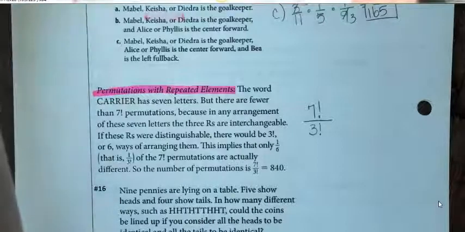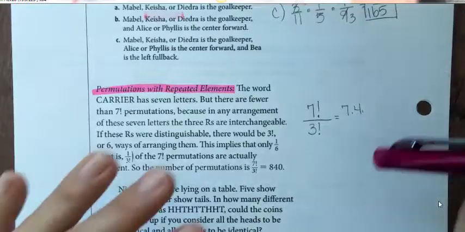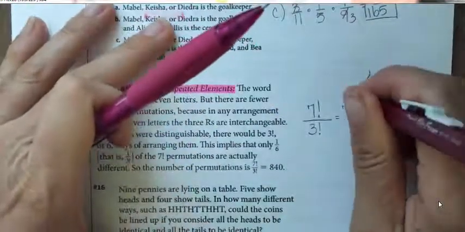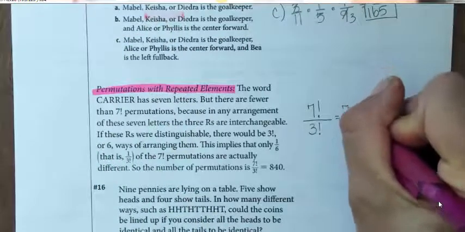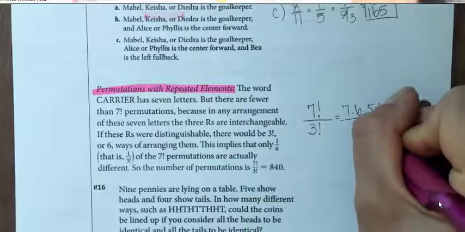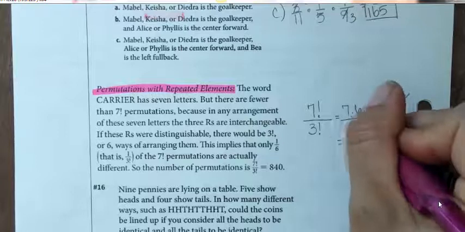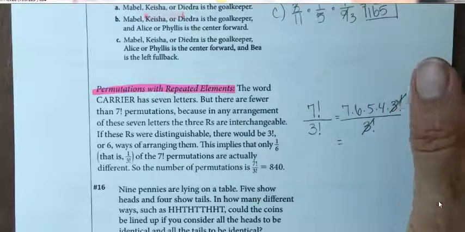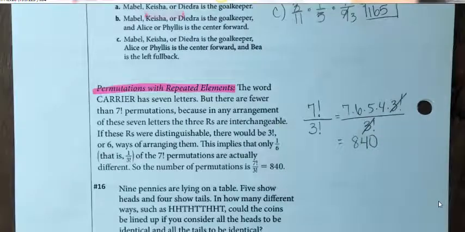And then you could do this in 2 ways. 7 times 6 times 5 times 4 times 3 factorial over 3 factorial. These reduce. You're left with 42 times 20, so that's going to be 840. Okay, so a nice quick way to do it.